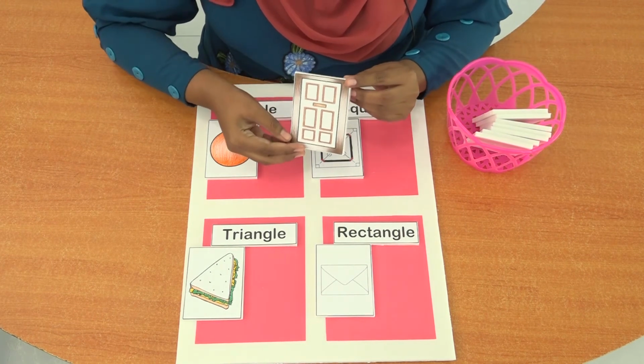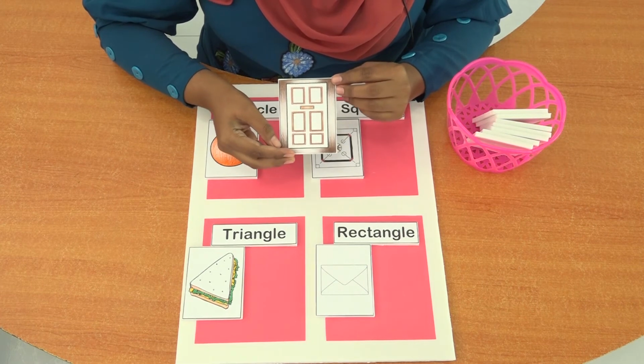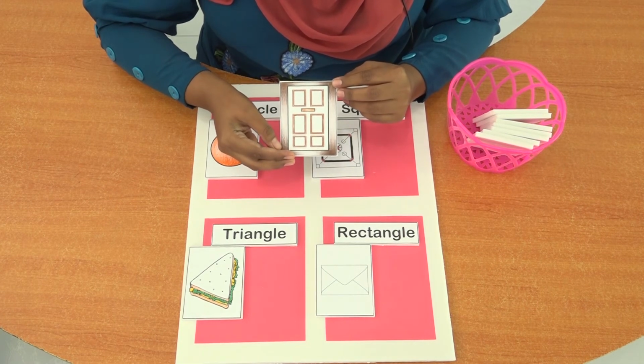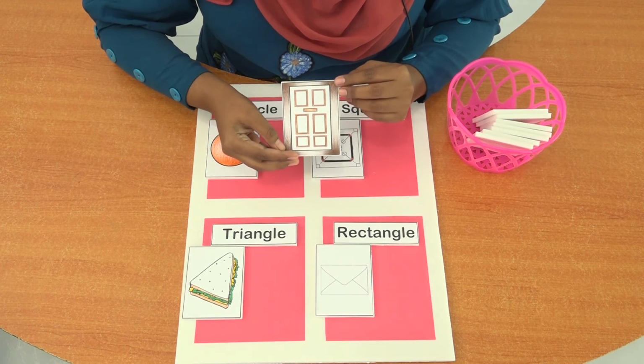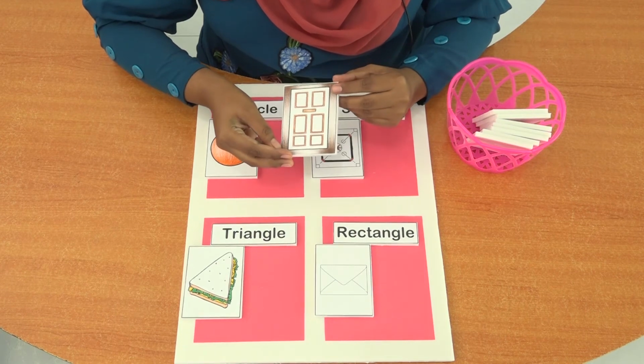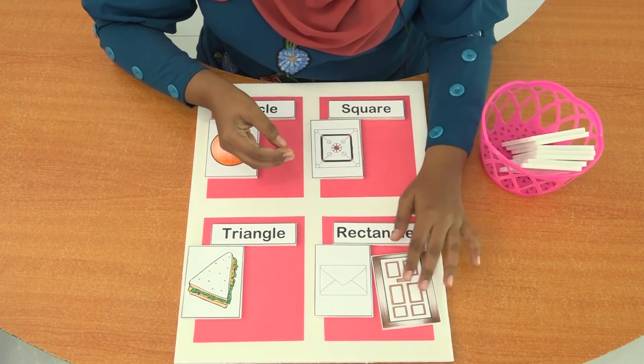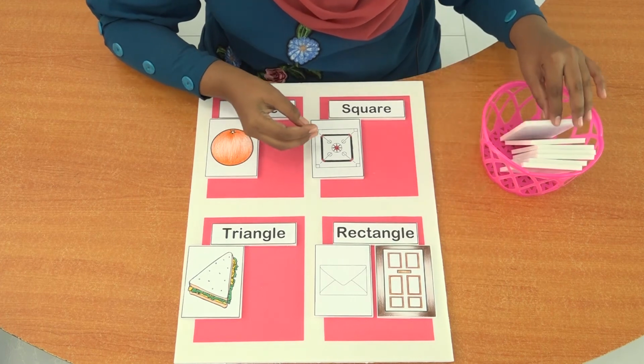The next picture that we have is a picture of a door. The door is in, very good, rectangular shape. You all are so smart.